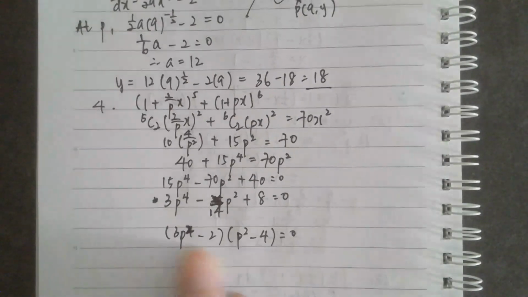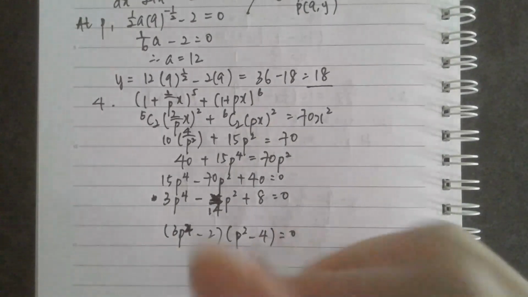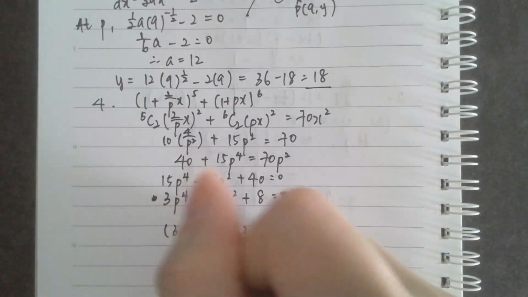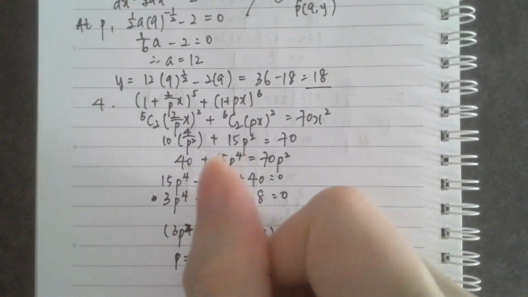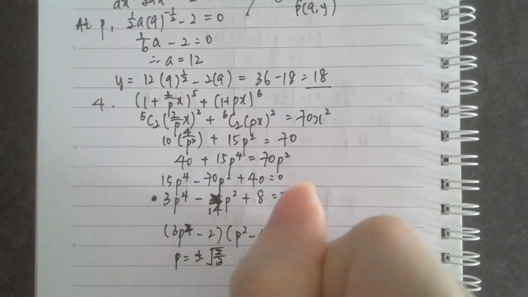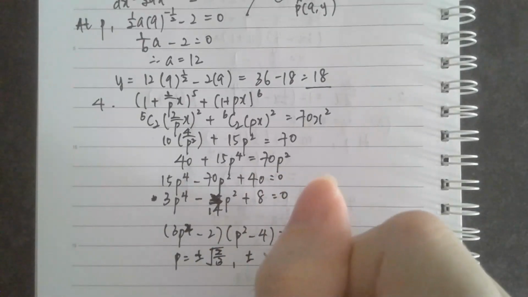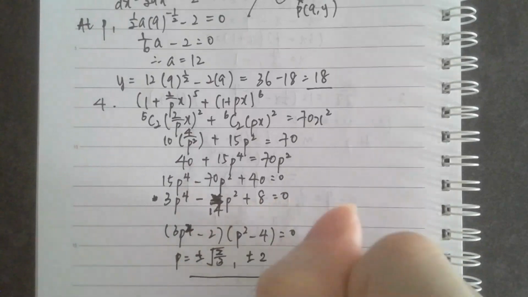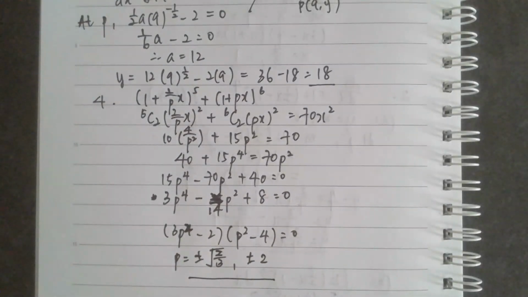Alright, factorizing, you get this, and therefore we have 4 answers. So we will have plus minus square root of 2/3, or plus minus square root of 4, which is 2. So these are the answers for question 4. Find the possible values of constant p. So there are 4 answers. And so that's question 4.